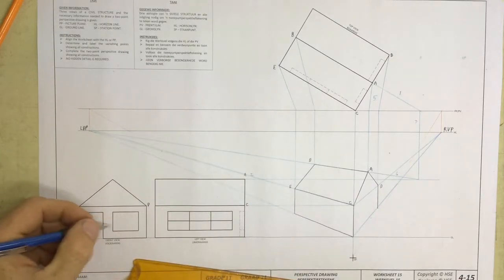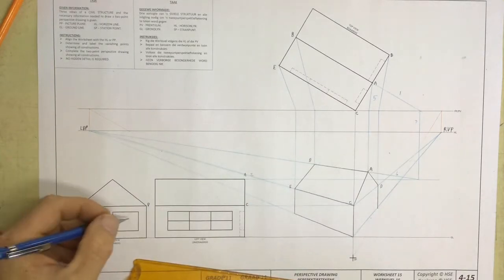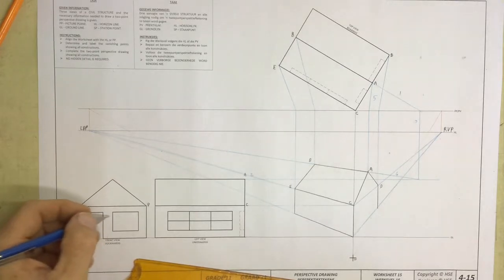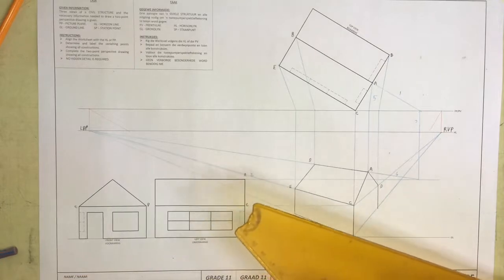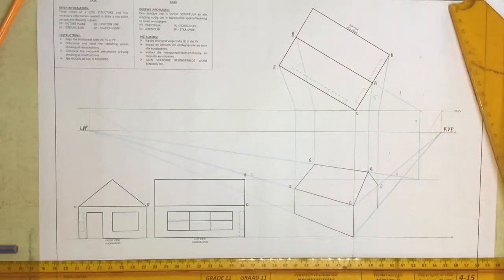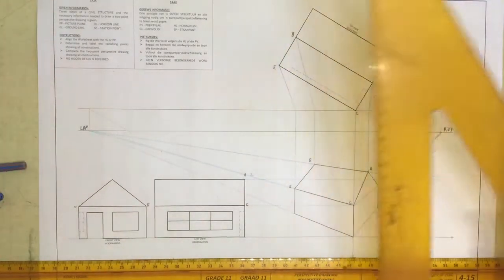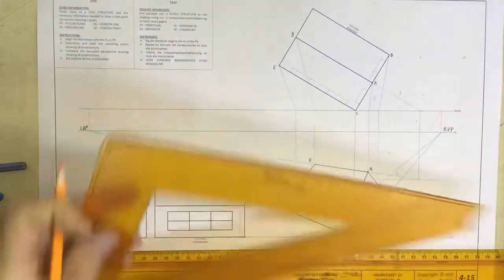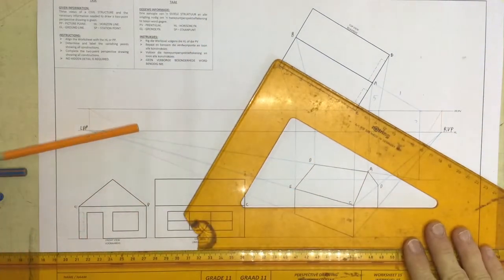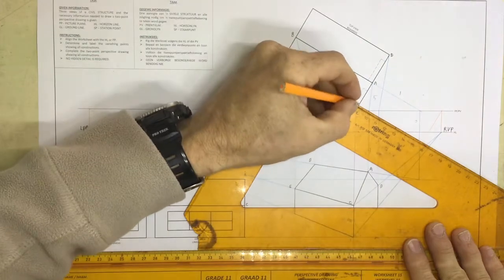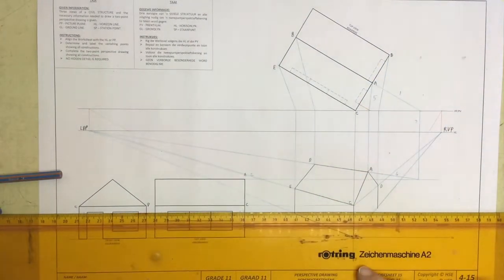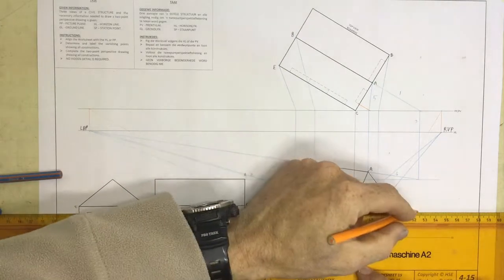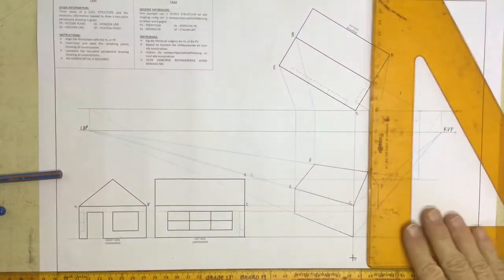Right. Over here, you can see that there is a door and a window, and those doors and windows have got particular heights. So we need to go through that whole process of finding the height of this door and this window. I'm going to take a line from my door over here, going out. Step number 1. Step number 2, find the height of the door. There it is. Step number 3, drop a line down.